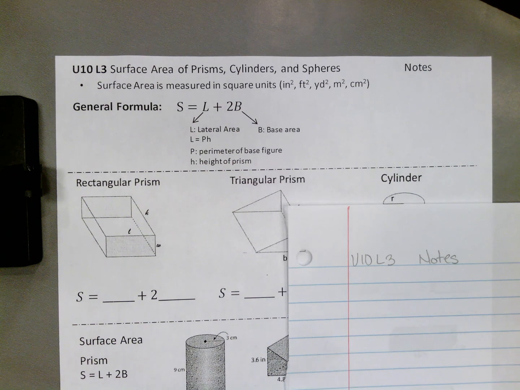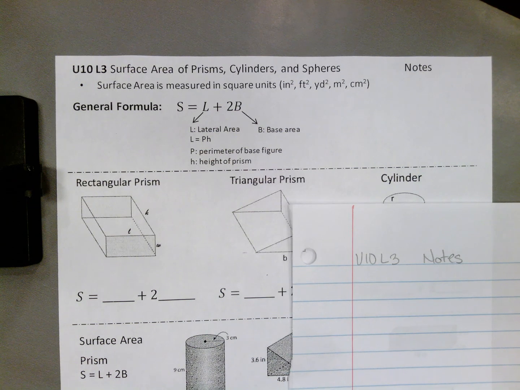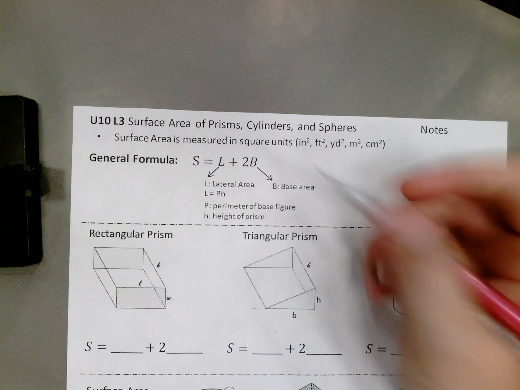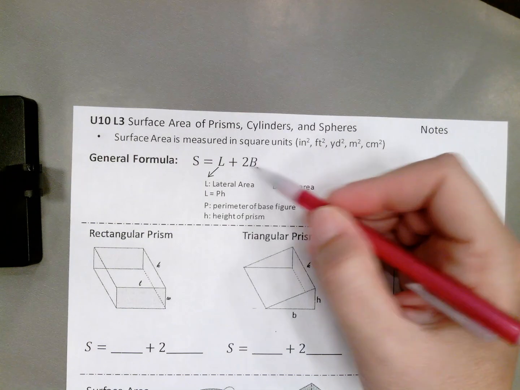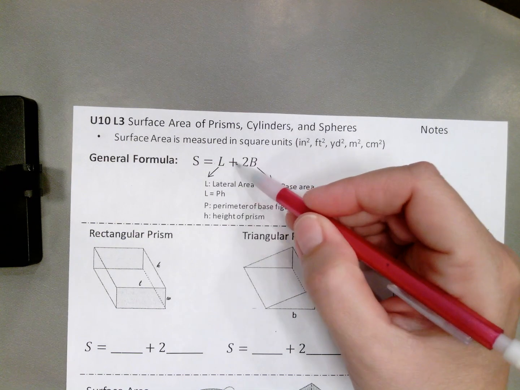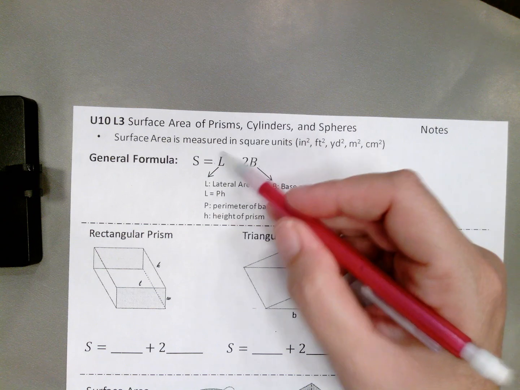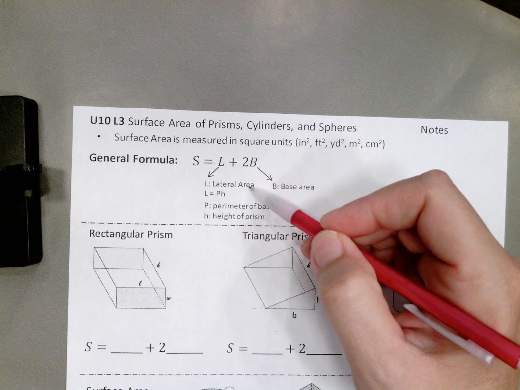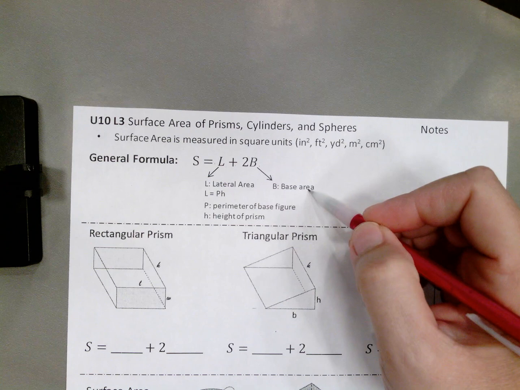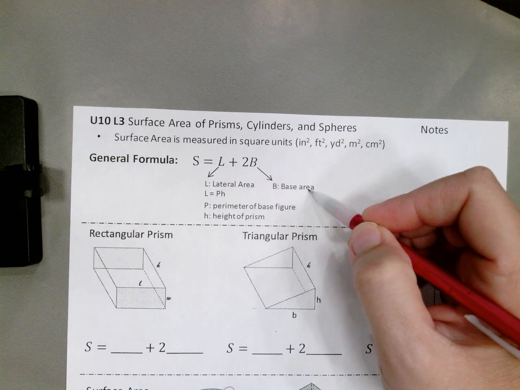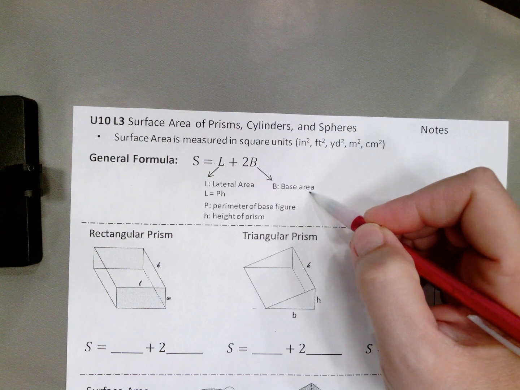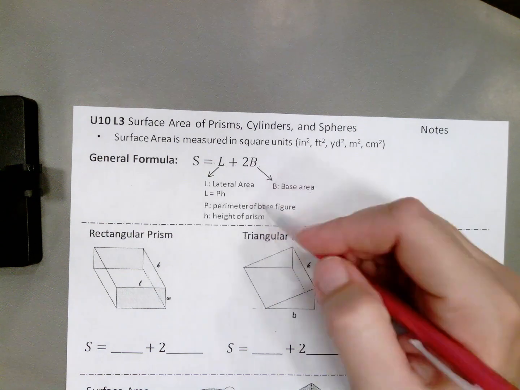So when we do surface area of prisms, cylinders, and spheres, they all start with the same basic generic formula. They all start with this formula that says surface area equals the lateral area plus 2 times the base. So we have to then figure out what the lateral area is of our shape, and then we have to use the formulas that we know from middle school for rectangles, triangles, and circles to find the base area. So let's talk about what these things mean for just a second.